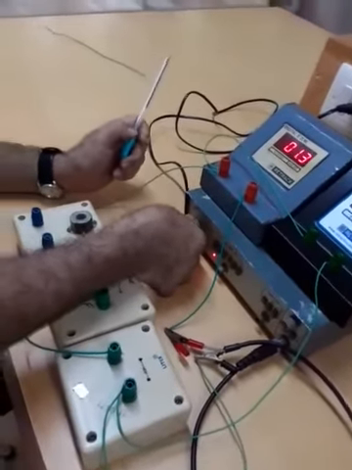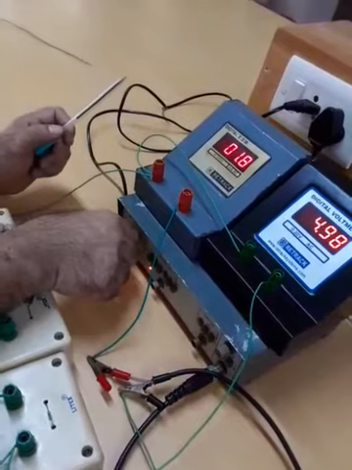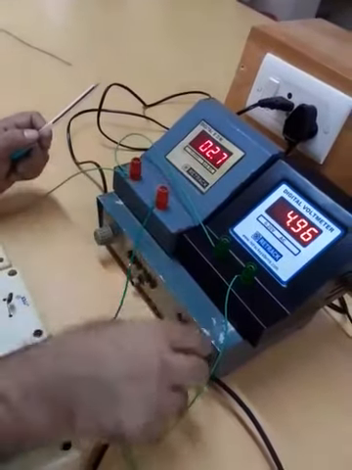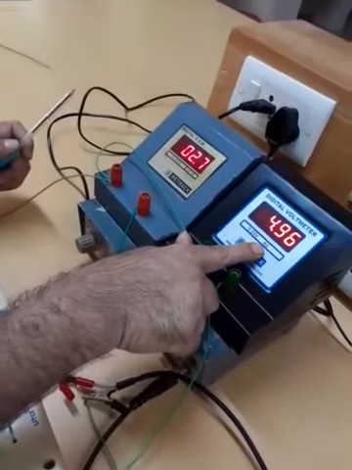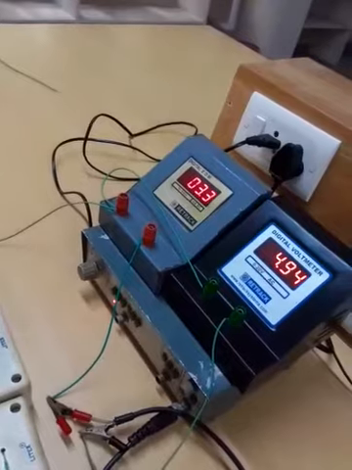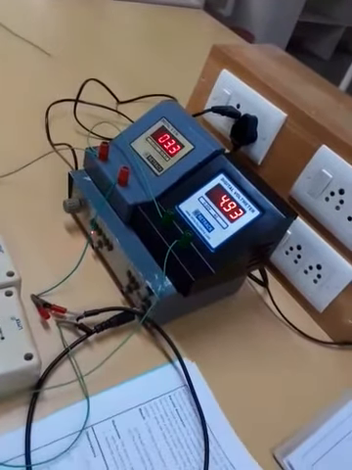Now as you increase the frequency, the current also increases. So for every increase in the frequency, current also increases, and you require to maintain the voltage as 5. Now these are exactly the readings for the frequency which you require to take.